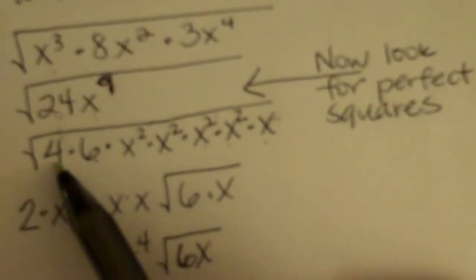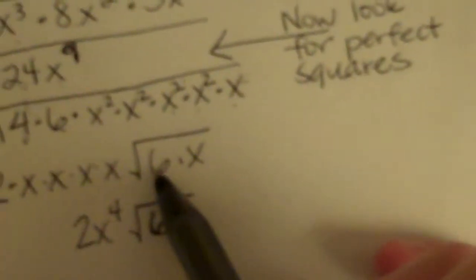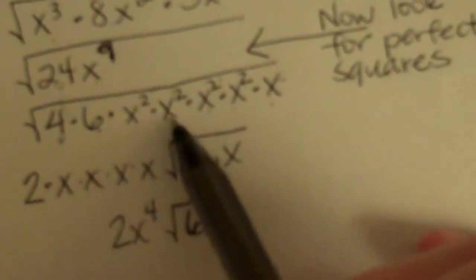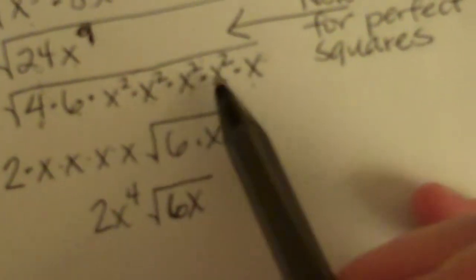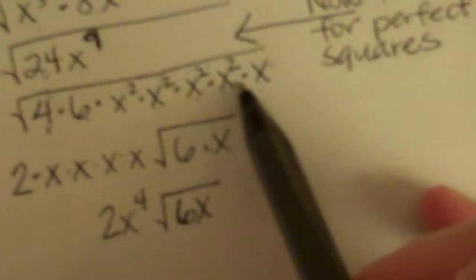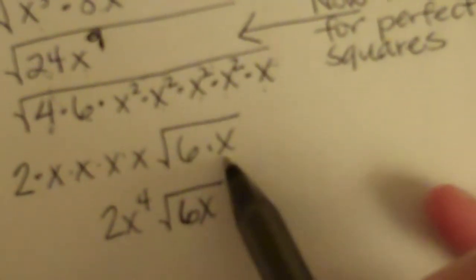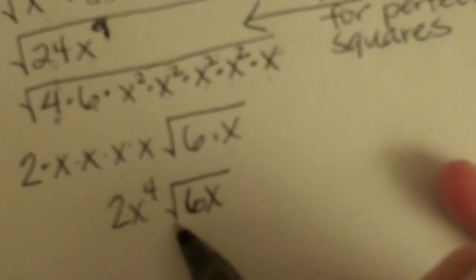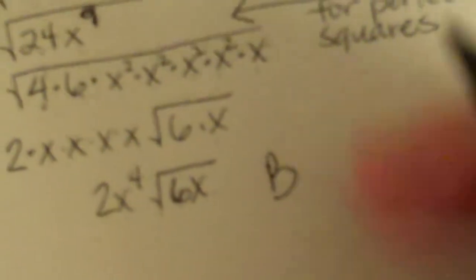The square root of 4 is a perfect square, which is 2. I take that out. 6 stays under because it's not a perfect square. Next, the square root of x squared is just x. Same thing again, we get that x out, and again, we get that x out. The square root of x alone to the first power just stays under the radical. All I did next is simplify this expression to 2x to the 4th power times the square root of 6x. And that answer, I believe, was B.